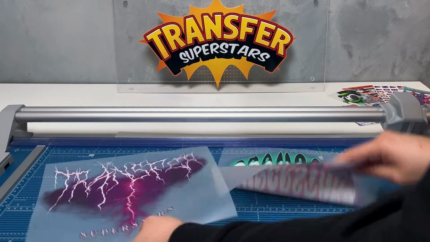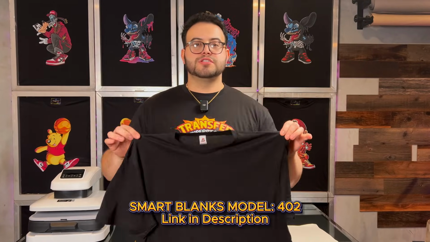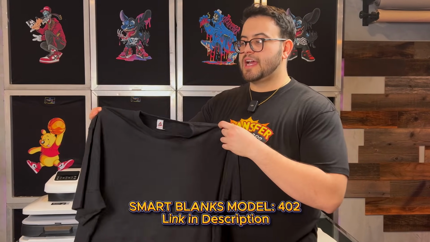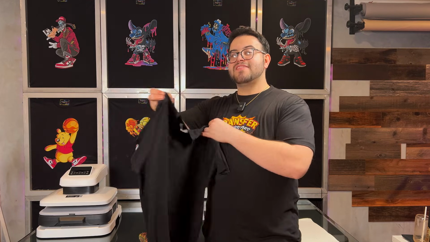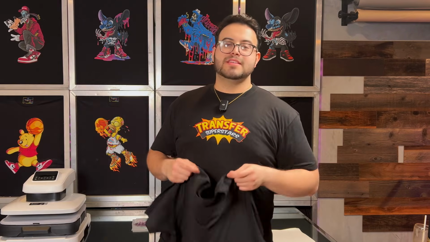They look great. Let's do it. For today's blank, guys, we have a 402 large black Smart Blanks t-shirt. We're only using the front and the back. As you can see, it's only one shirt that we're using for both designs. We just want to see this on fabric because of the halftones, okay?